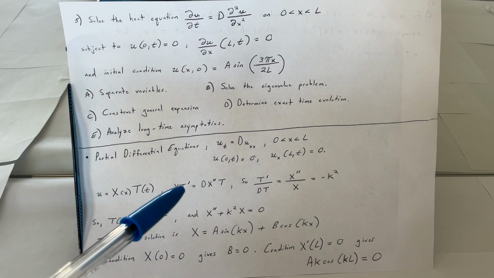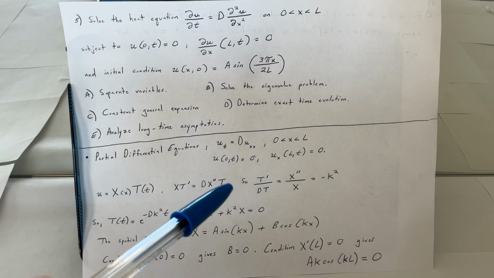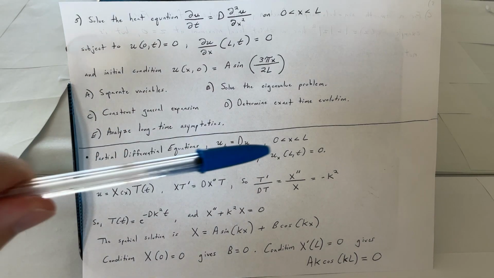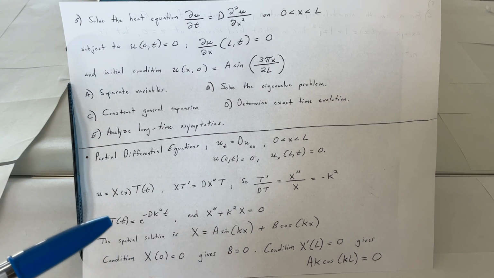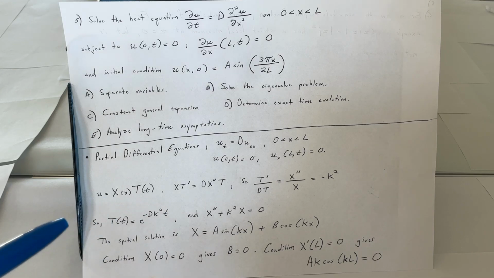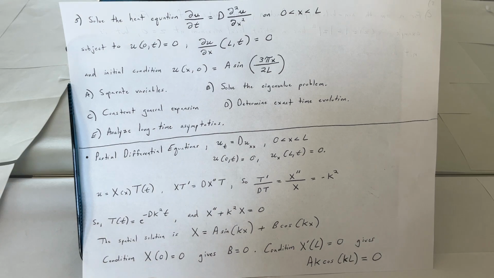Let me read that again: XT' = D X''T. So T'/(DT) = X''/X = -k². So T(t) equals e to the negative D k² t. And X'' + k²X = 0.